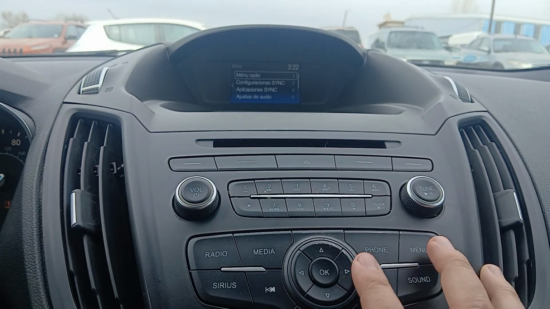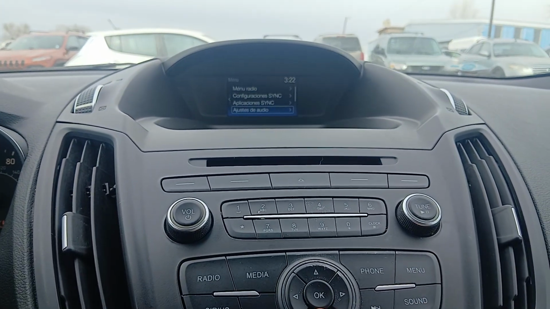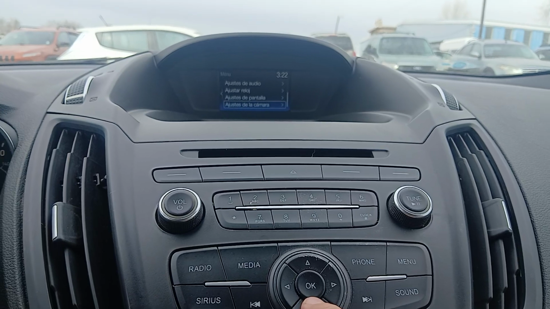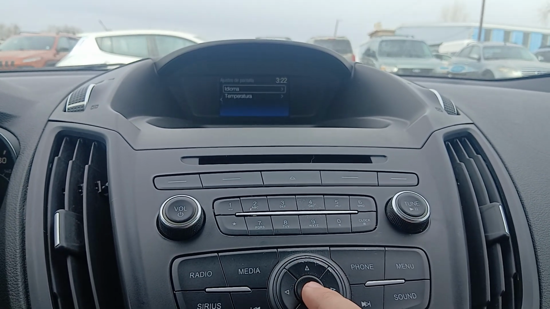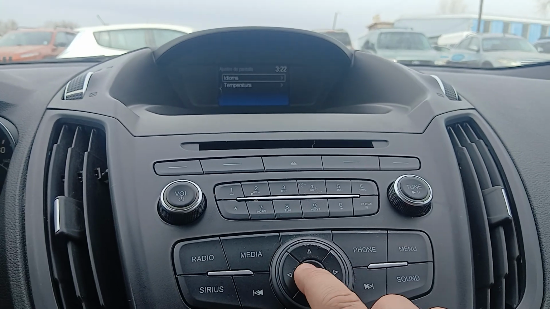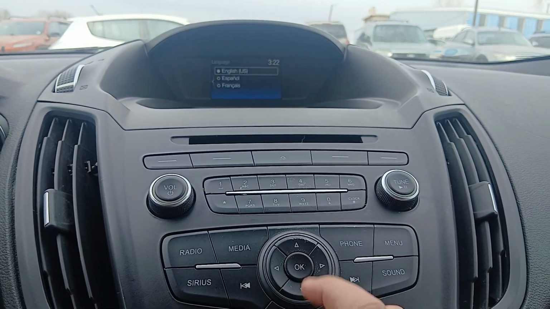So go to Menu, and then I'll scroll down. That should be this one, I believe. Second from the bottom, and then idiomas language, so OK. And then back to English.